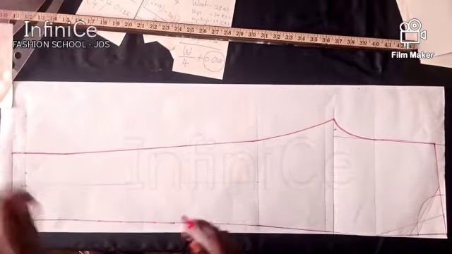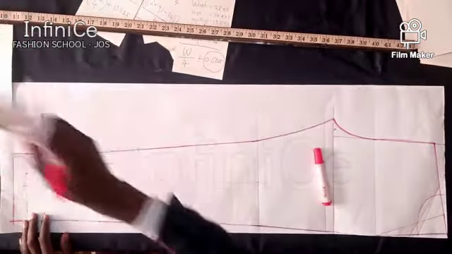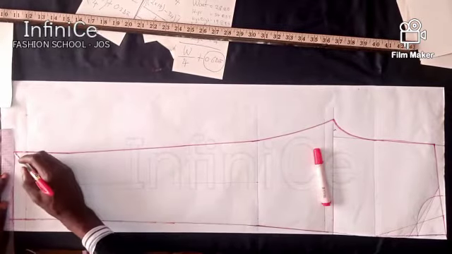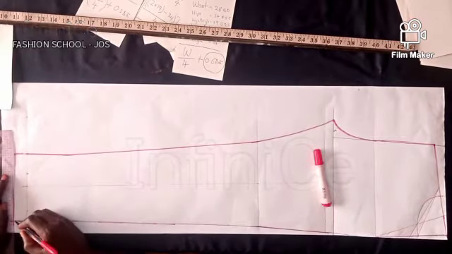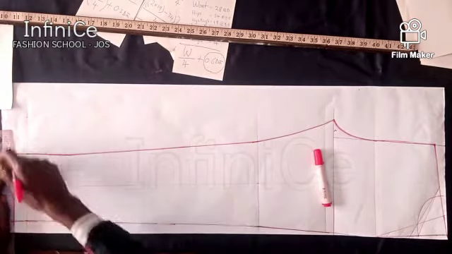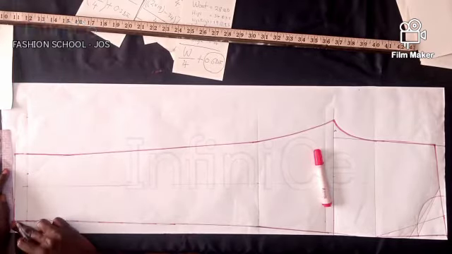Let me take this opportunity to explain something too. When you're cutting bar, you're advised to, although this is a normal line, increase this side without affecting the side of the trouser, this side, by a little.